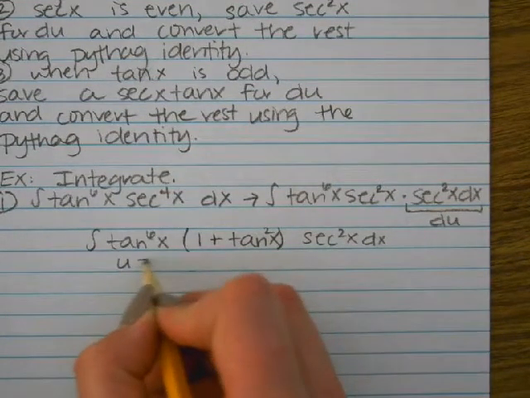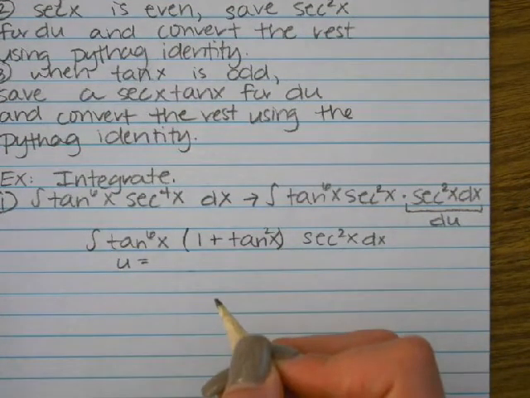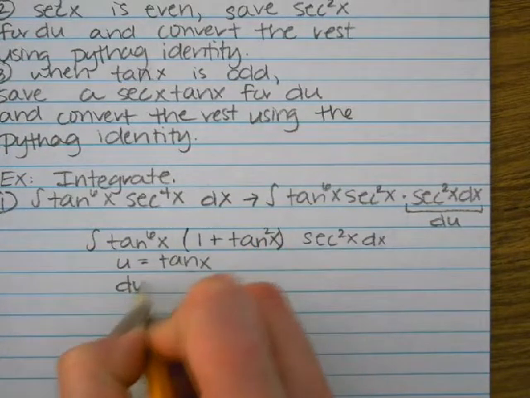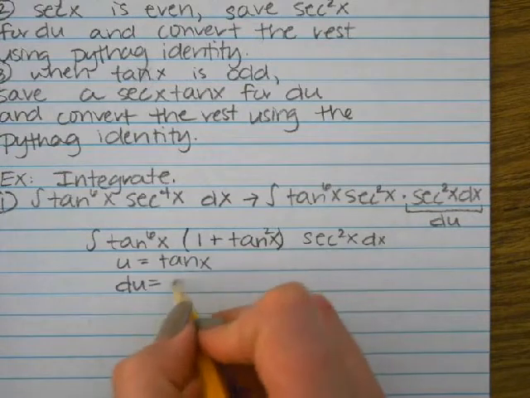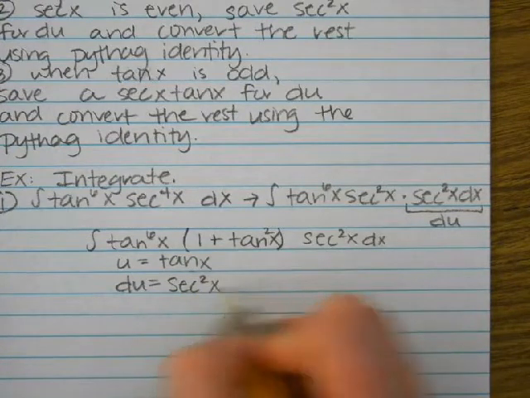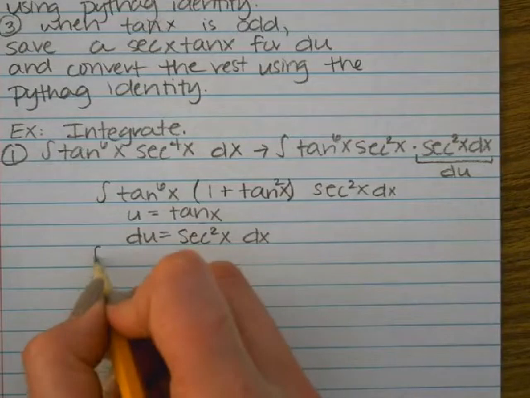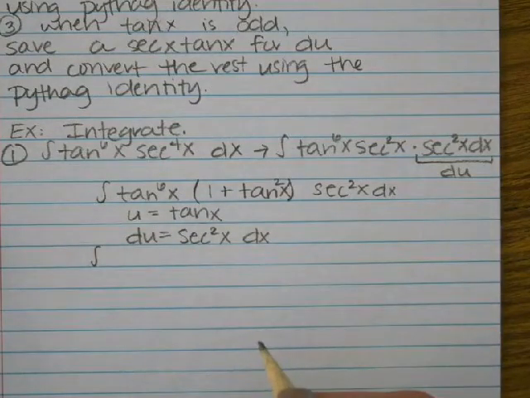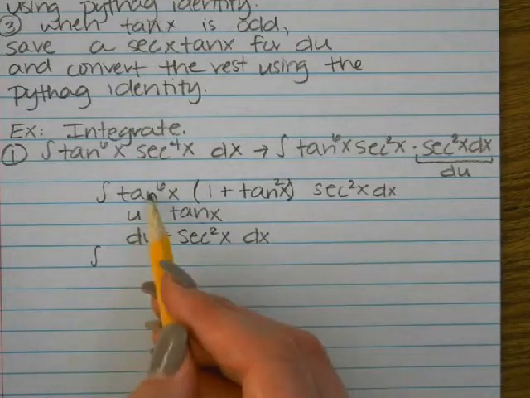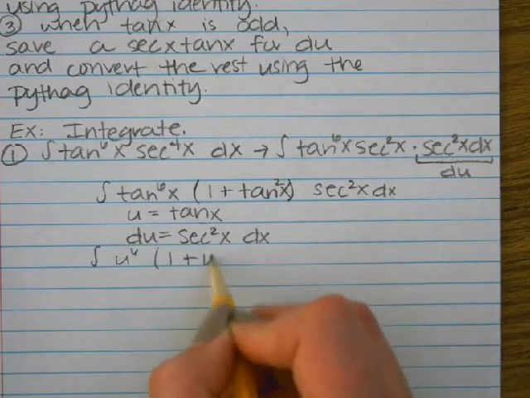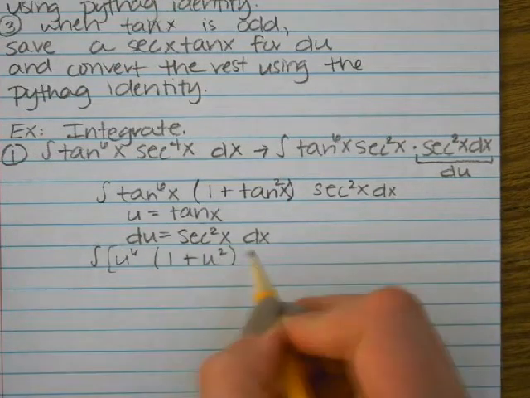So u is tan x, and du is secant squared dx. And so now I can replace the tan with the u. And it gives me u to the 6th times 1 plus u squared du.